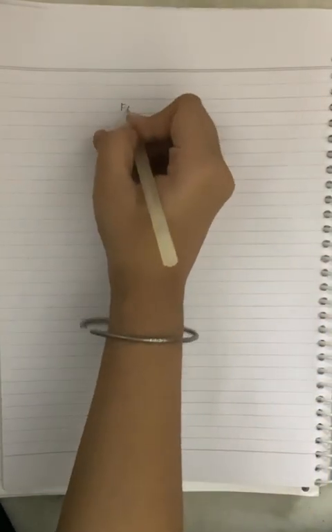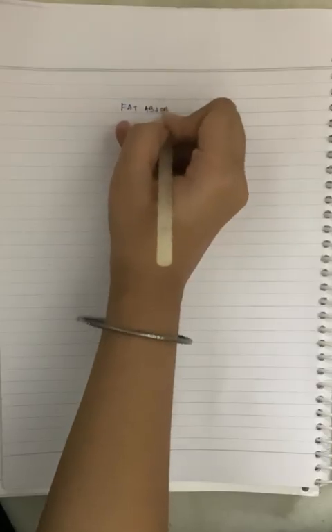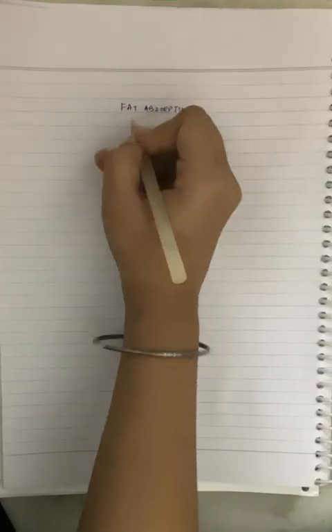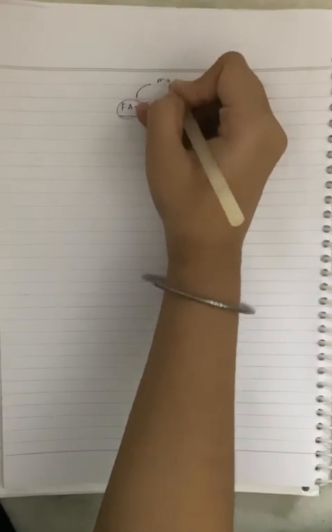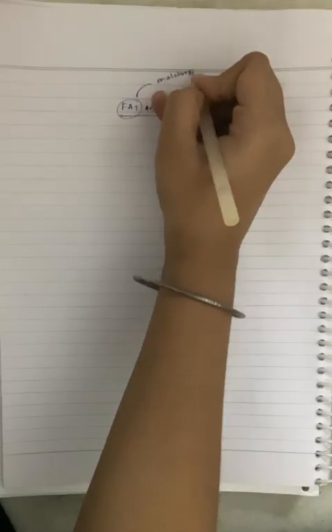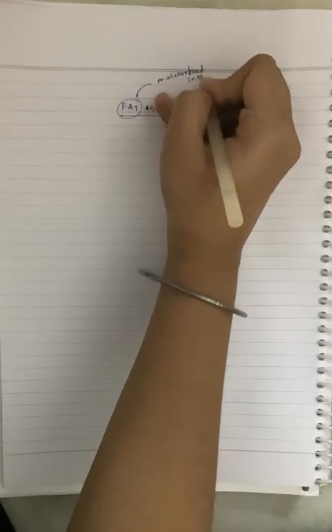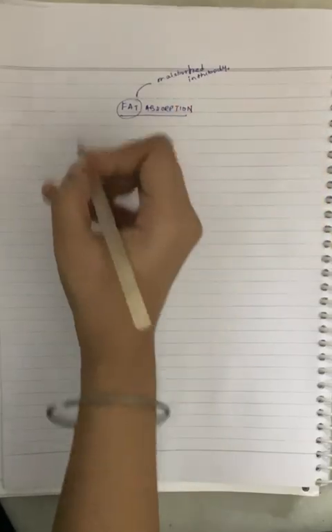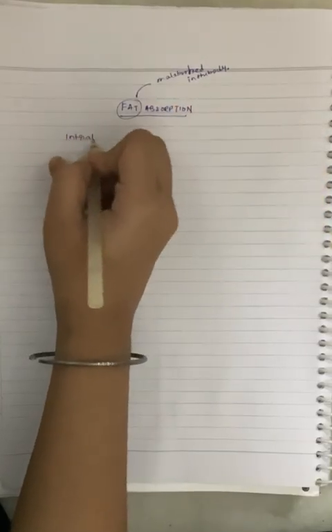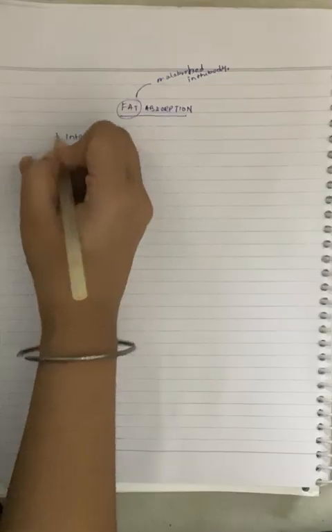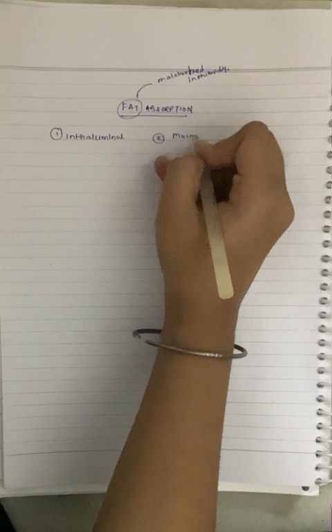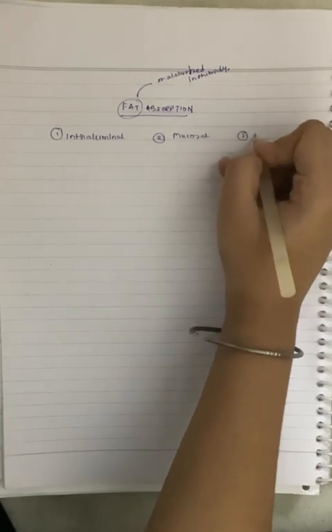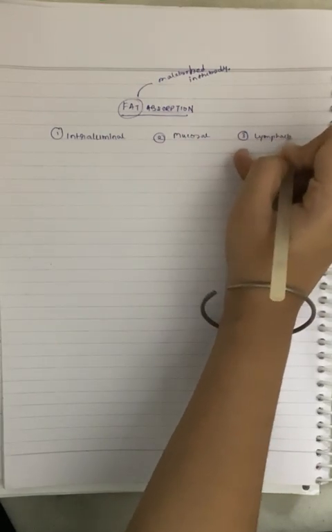Hello, today I am going to tell you how fat absorption occurs. It is the most common malabsorbed nutrient in the body. Fat gets absorbed in three phases. Number 1 is the intraluminal phase. Number 2 is the mucosal phase. Number 3 is the lymphocytic phase, or lymphatic phase.